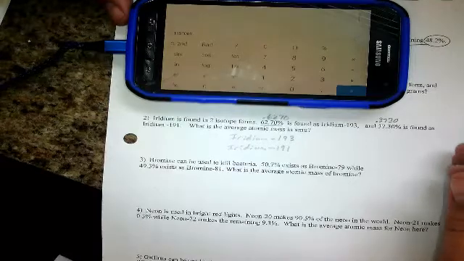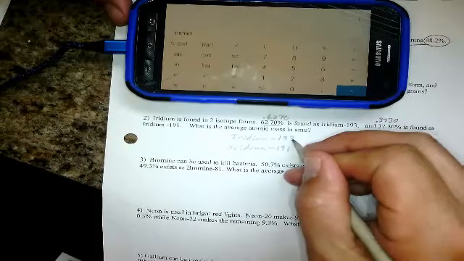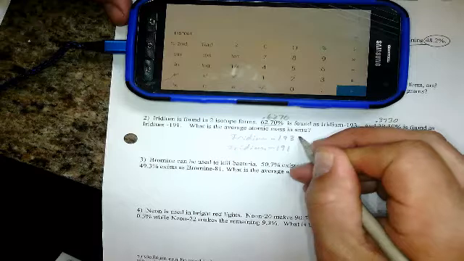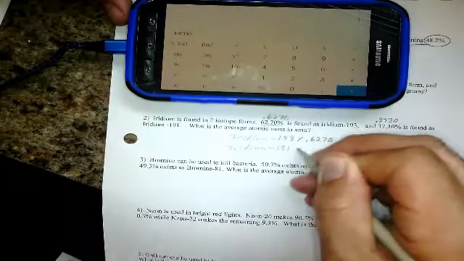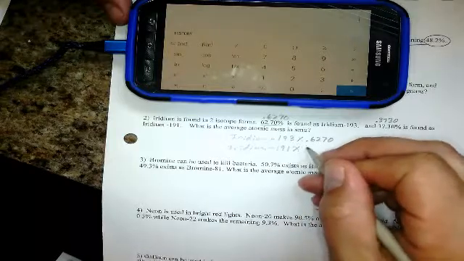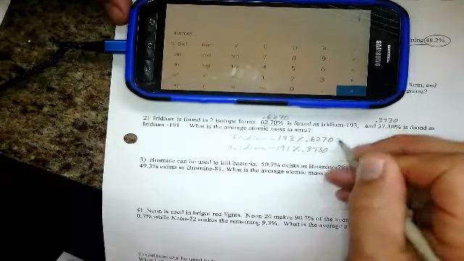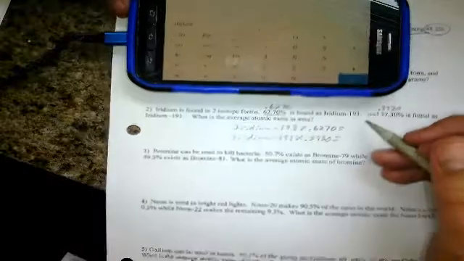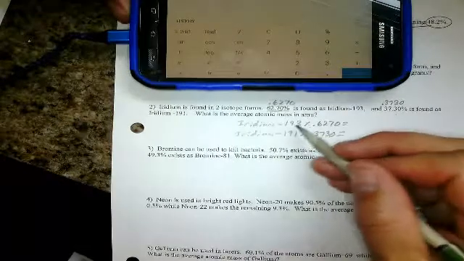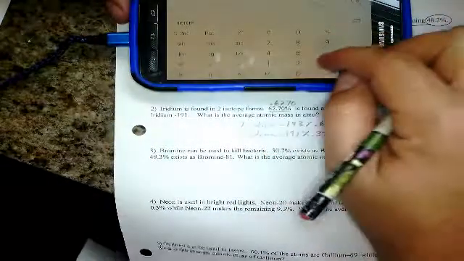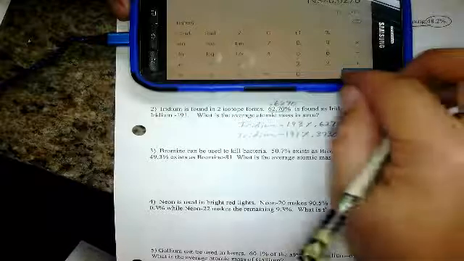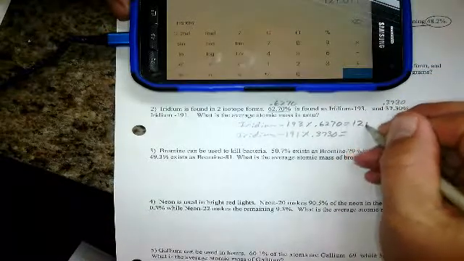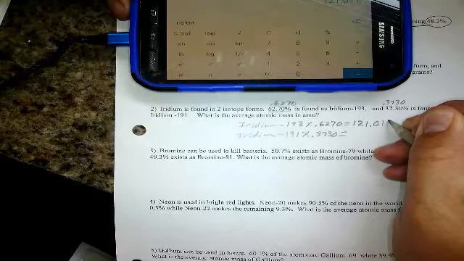Okay? So now, what we're going to do is I'm going to take the 193, I'm going to multiply it by the decimal percentage, and 191 times the decimal. Okay, so this is where my calculator comes into play. So 193 times 0.6270, and it tells me that my answer is 121.01.